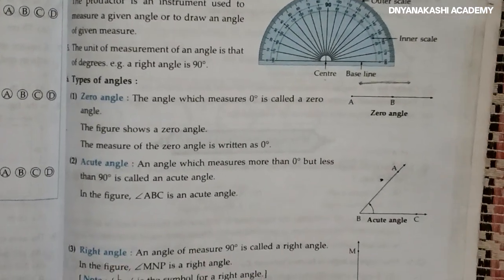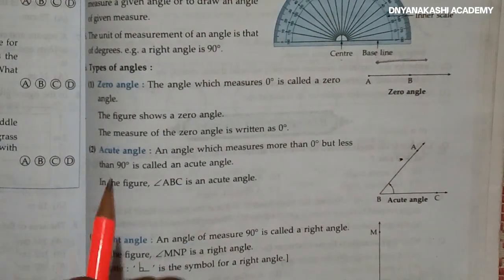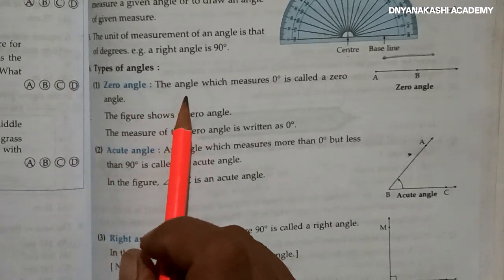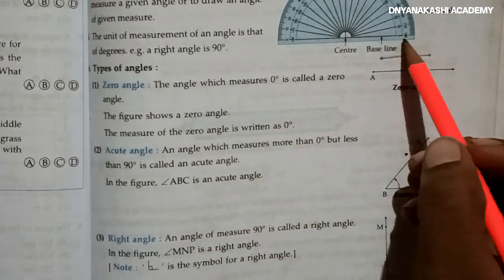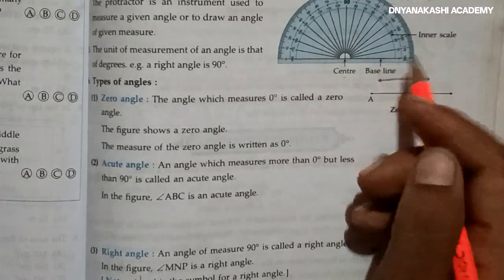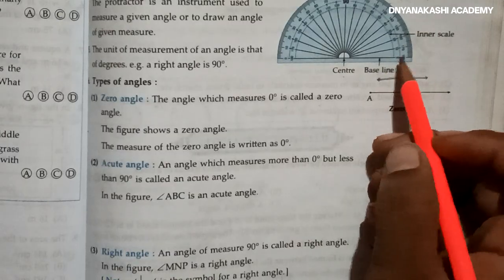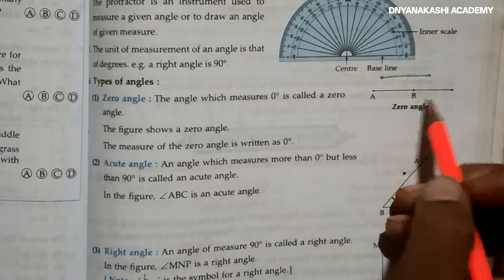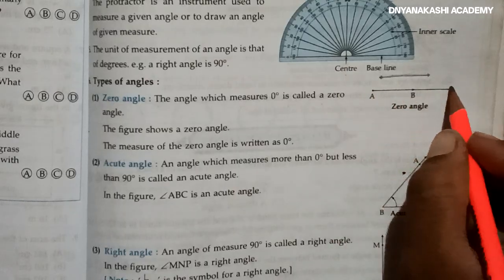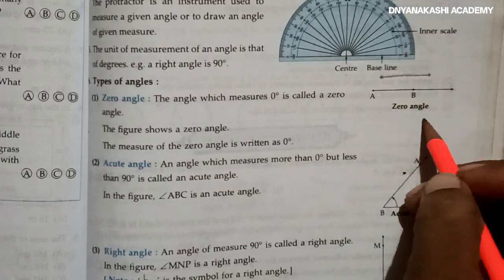And now we are discussing the types of angles. We have some important types of angles. First one is the zero angle. The angle which measures 0 degree we call a zero angle. This is the protractor, and at zero on the inner scale you read the angle. Here is the zero angle, and the figure showing the zero angle. This is one ray, and AB is another ray. Both rays are on the same line. We call this a zero angle.